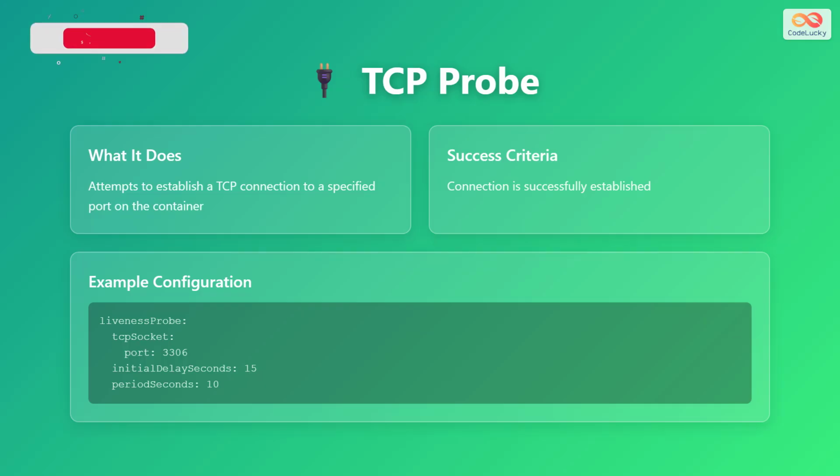TCP probes take a simpler approach by attempting to establish a TCP connection to a specified port on your container. If the connection is successfully established, the container is considered healthy. If the connection fails, Kubernetes marks the container as unhealthy. In the example shown, the TCP probe attempts to connect to port 3306, which is commonly used by MySQL databases. The probe waits 15 seconds before the first check, then repeats every 10 seconds. TCP probes are lightweight and efficient because they don't require your application to implement special health check endpoints. They simply verify that the port is open and accepting connections.